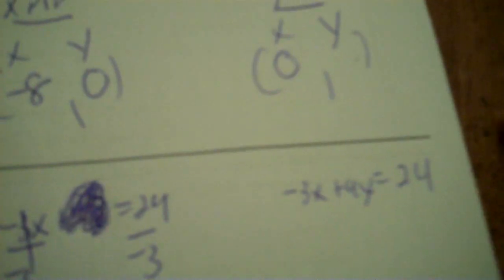So the x-intercept, solving for x, setting the y at 0. So if I put 0 in for y, 4 times 0 is 0. So that term's gone completely. Divide by negative 3, and x equals negative 8. Okay. Y-intercept, we're solving for y by putting the x at 0. Negative 3 times 0 is 0. Divide by 4. 24 divided by 4 is 6.